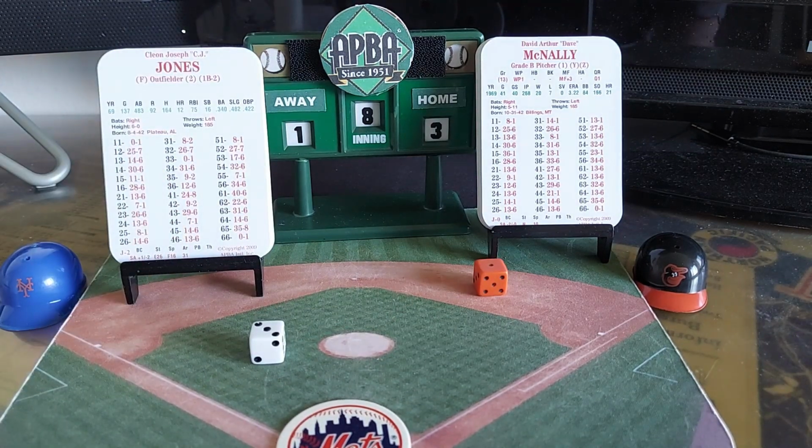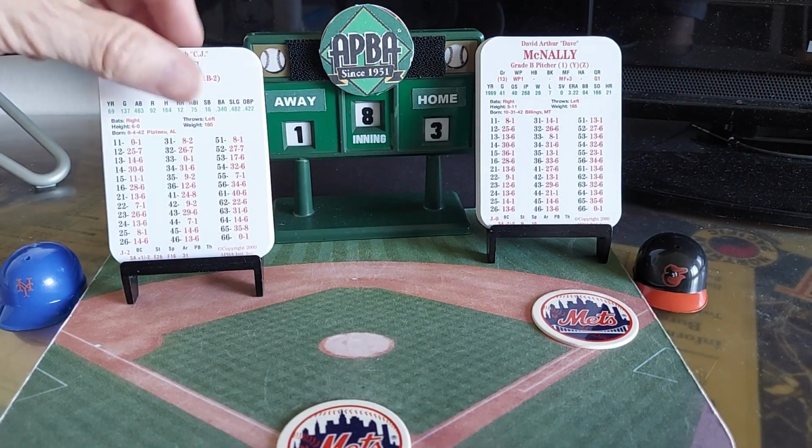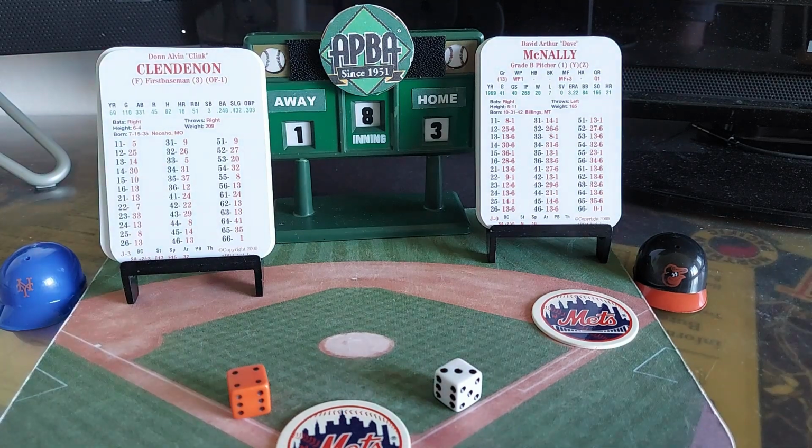1-3 is a base on balls. Jones will get the tying run to the plate by patiently drawing a walk. That is the second walk surrendered by Dave McNally. He struck out eight. Don Clendenon, the batter. 4-3 is a comebacker back to the mound. McNally fields it and throws to Boog Powell at first.